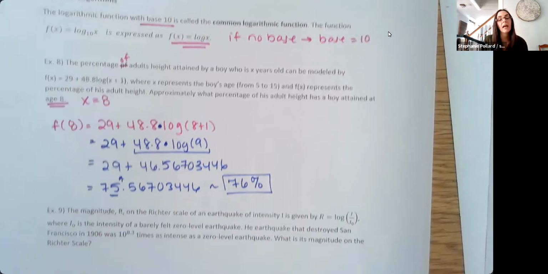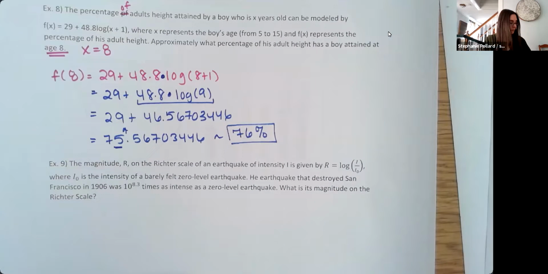All right, let's look at another application here. The magnitude R on the Richter scale of an earthquake of intensity I is given by R equals log I over I sub 0, where I sub 0 is the intensity of a barely felt zero level earthquake.